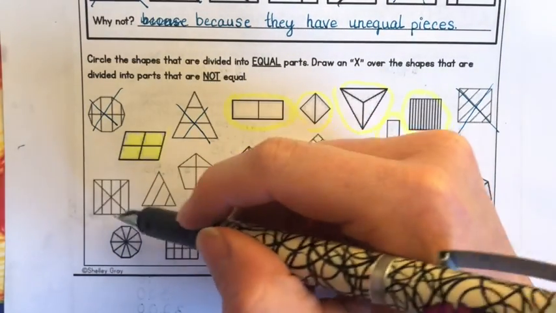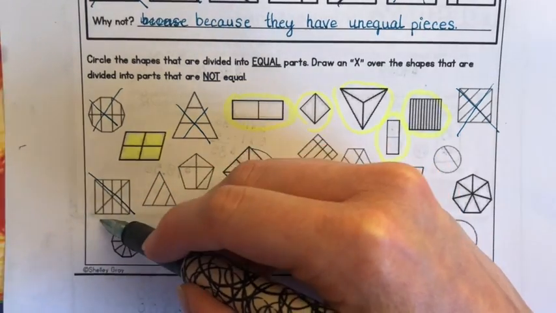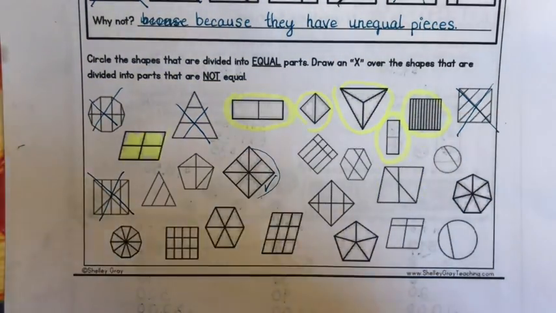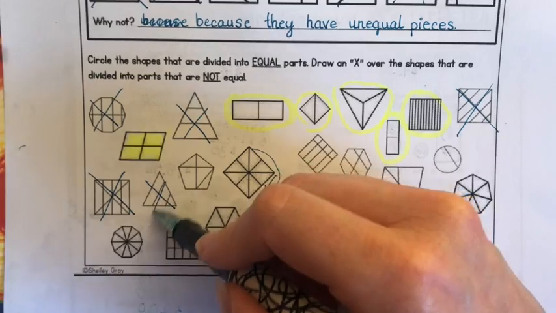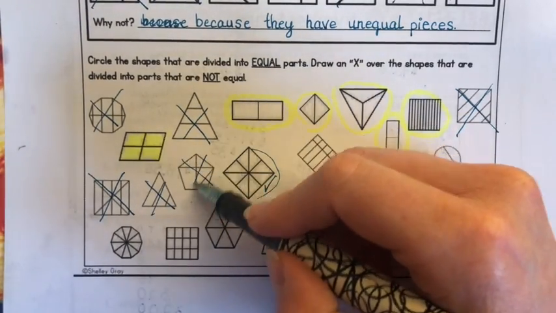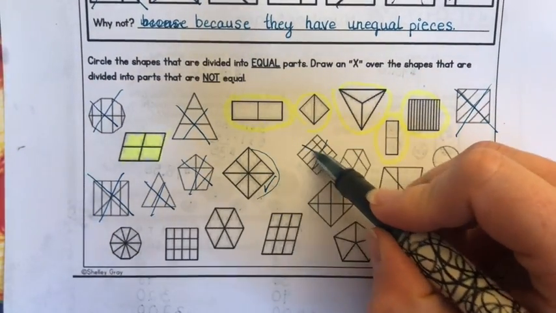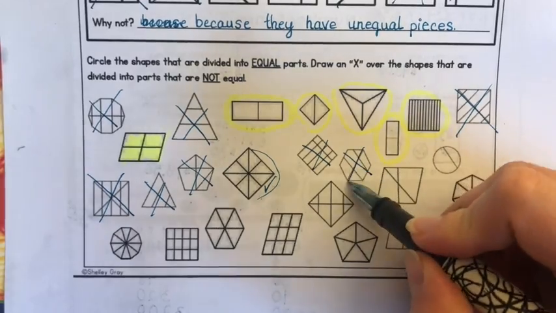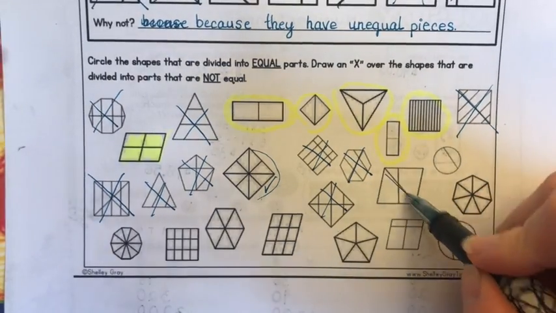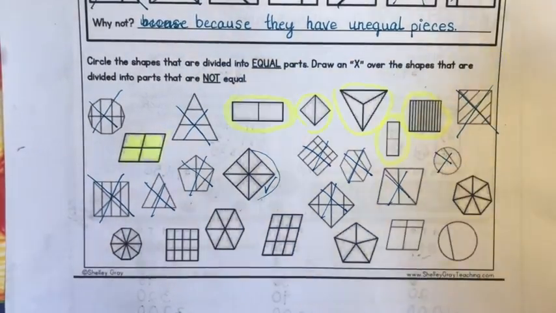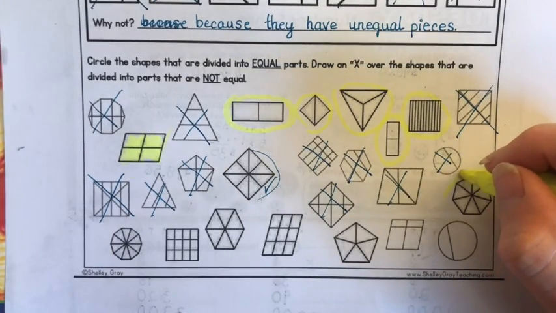Well, this one is definitely not. I don't know what's going on here, but it is not. They already put the X there for you. This one, the pieces are not equal. This one, the pieces are not equal. This one, the pieces are not equal. This one, definitely not. Nope. Nope. Ooh, this one here, the pieces are equal.